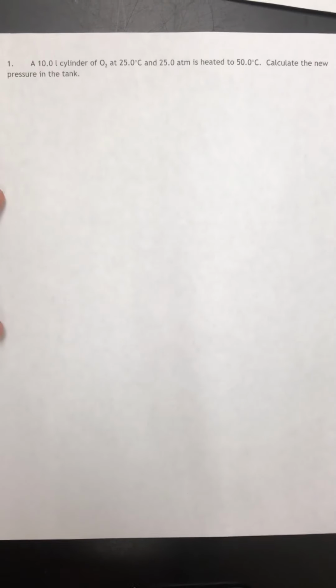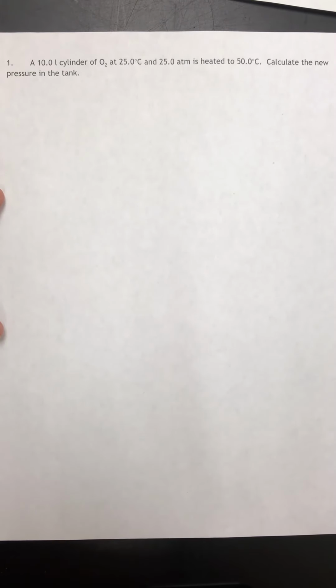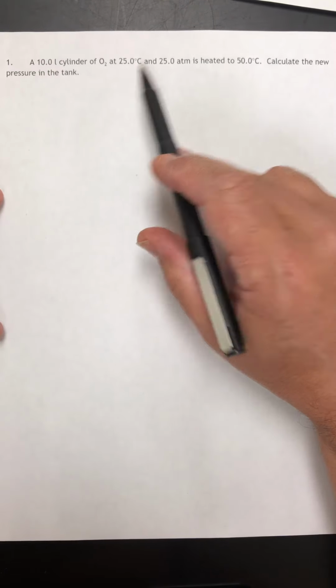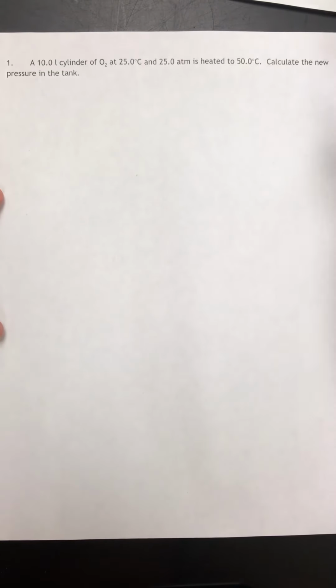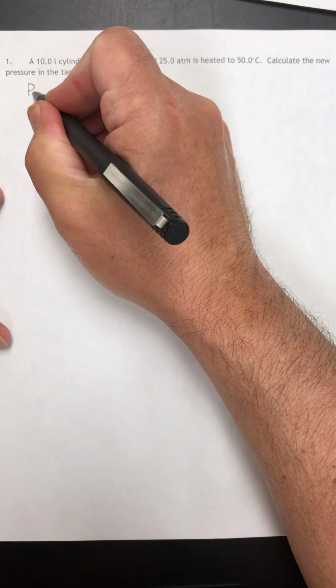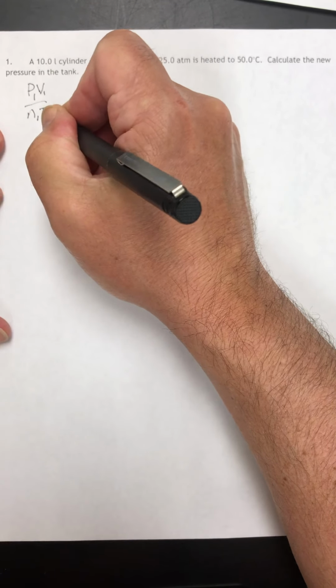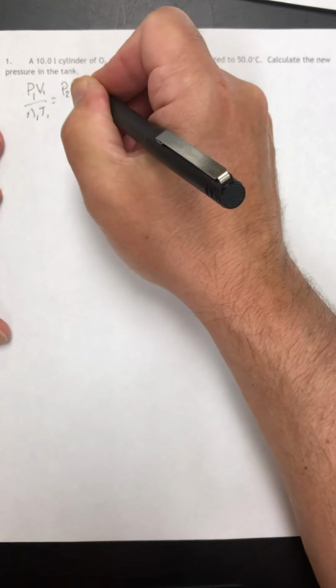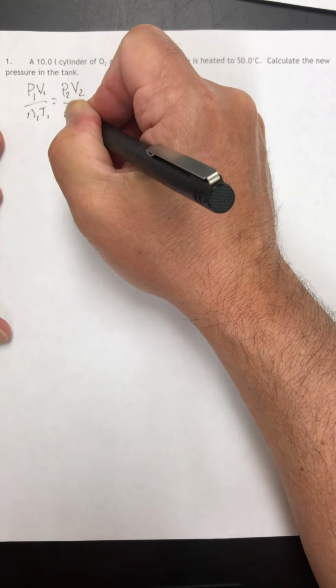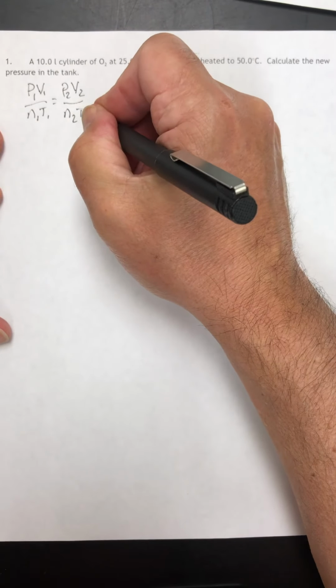This problem reads, a 10-liter cylinder of oxygen at 25 degrees Celsius and 25 atmospheres is heated to 50 degrees Celsius. Calculate the new pressure in the tank. Well, I can tell that temperature is changing from 25 to 50 degrees Celsius. One variable affects the other, so we're going to use the combined gas law. I'm going to say P1 V1 over N1 T1 equals P2 V2 over N2 T2.